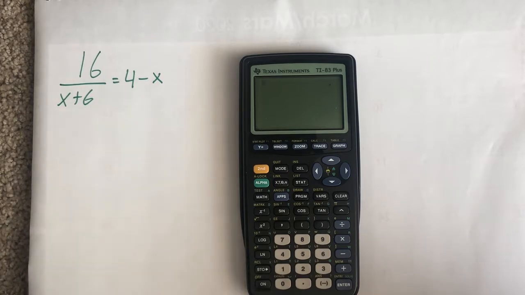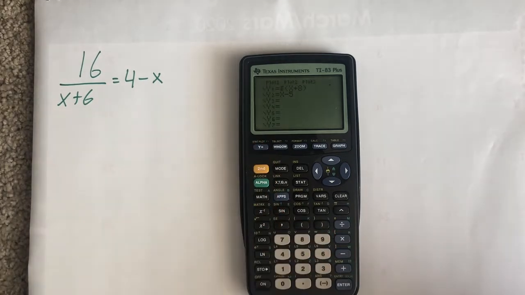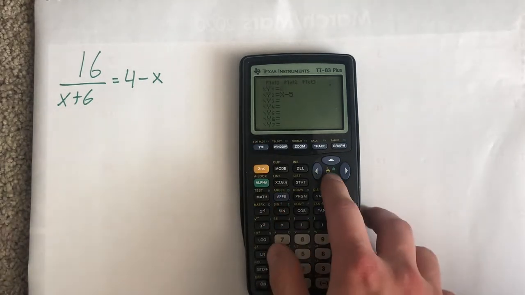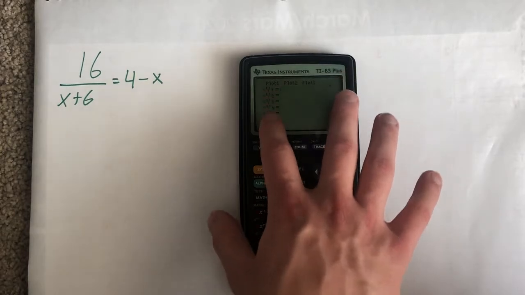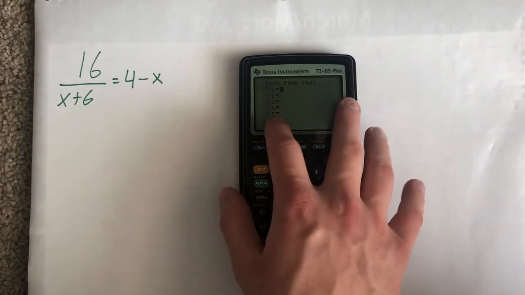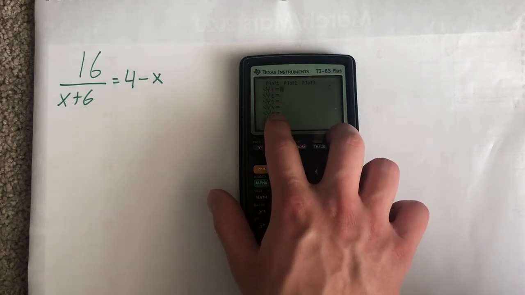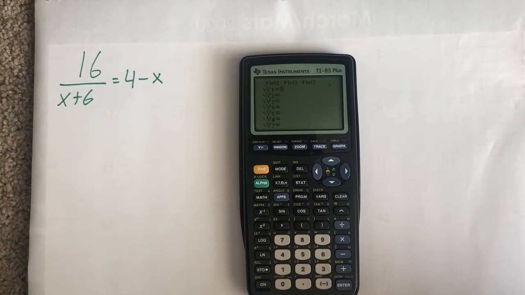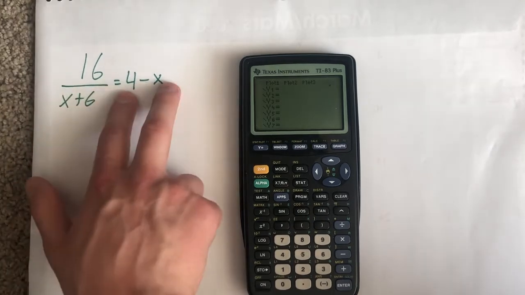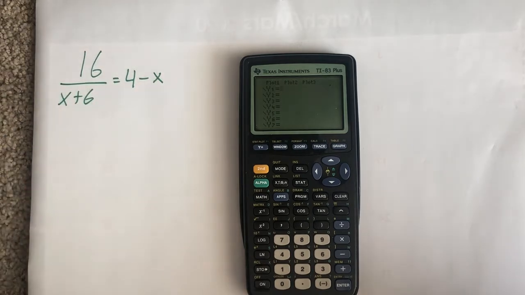So how to begin is I'm going to turn on my calculator here and I'm going to press my y equals sign. Now that brings me up to a screen where there is a bunch of different y values. So these are all the different types of equations that we can put in. If we have up to 4 different equations, we can plug in those 4 different equations and graph them on the same plane. Now in this case, we have 2 different equations. This side of the equation symbol and this side of the equation symbol.